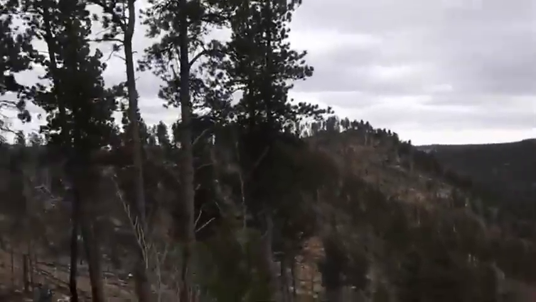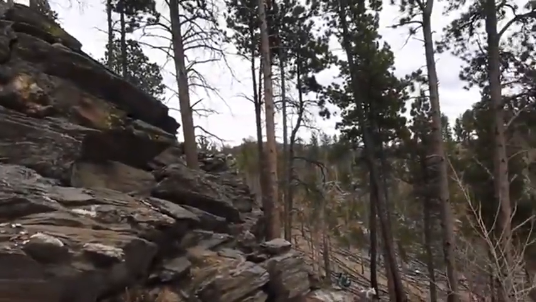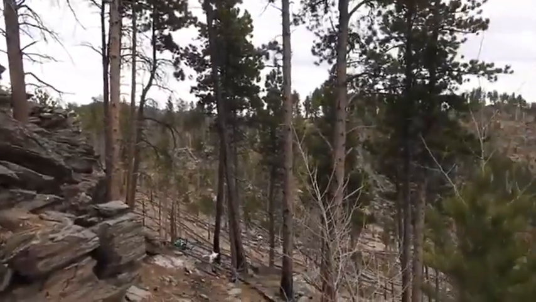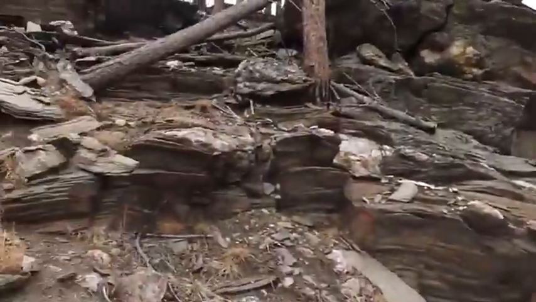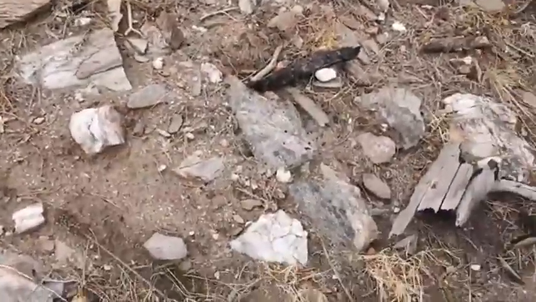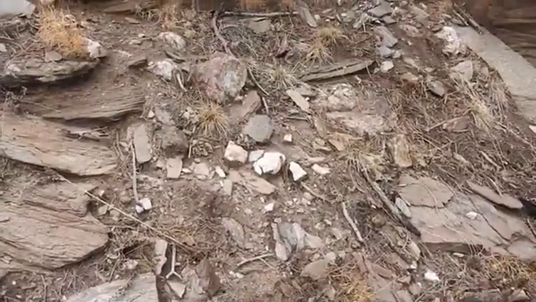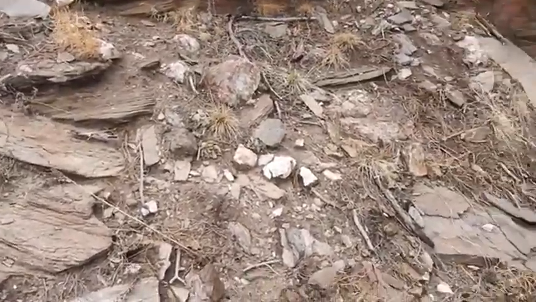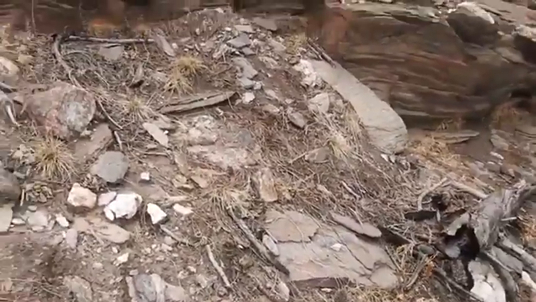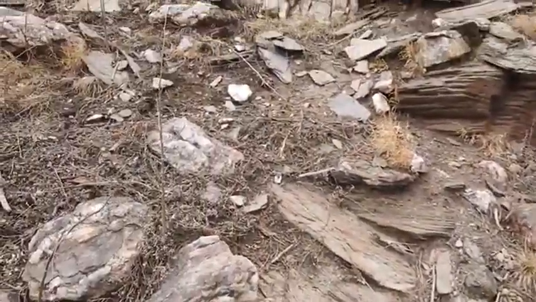Let me show you. This is pretty incredible. Some of it's recognizable, some of it's not. But it's all the same. You look at all this little stuff in the ground, just about anywhere you go. You go down by the river bottom, you go to your mountains, national forest, even in your front yard.